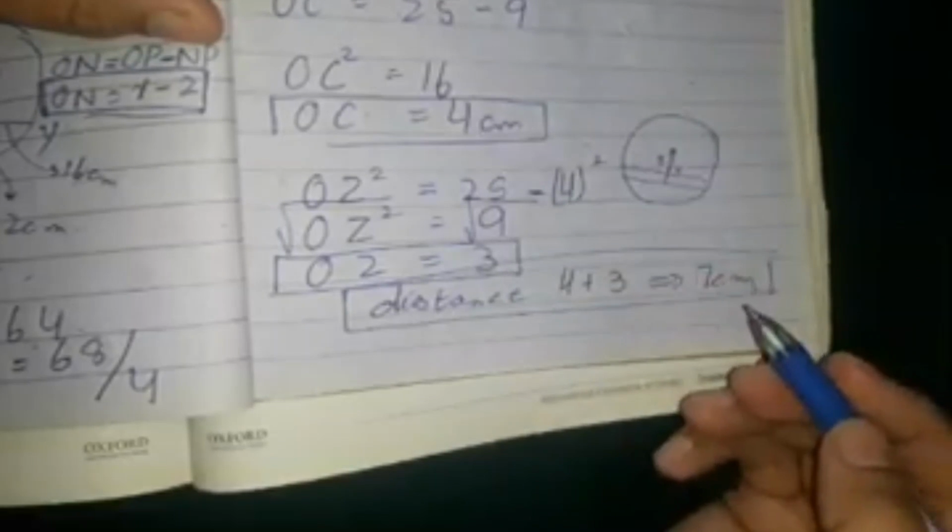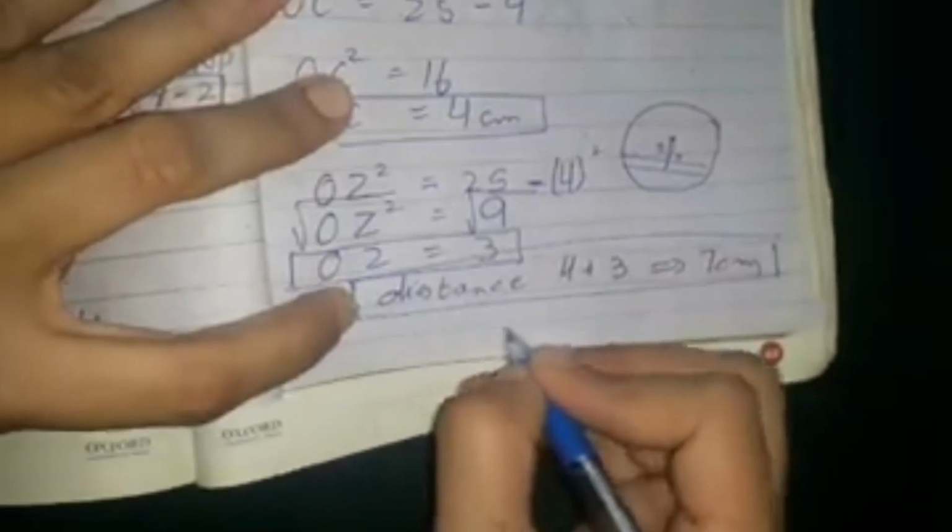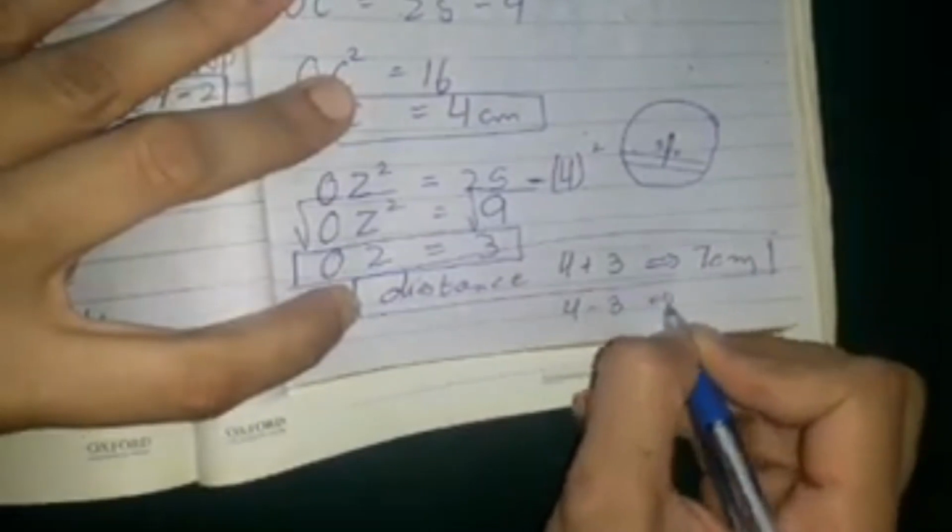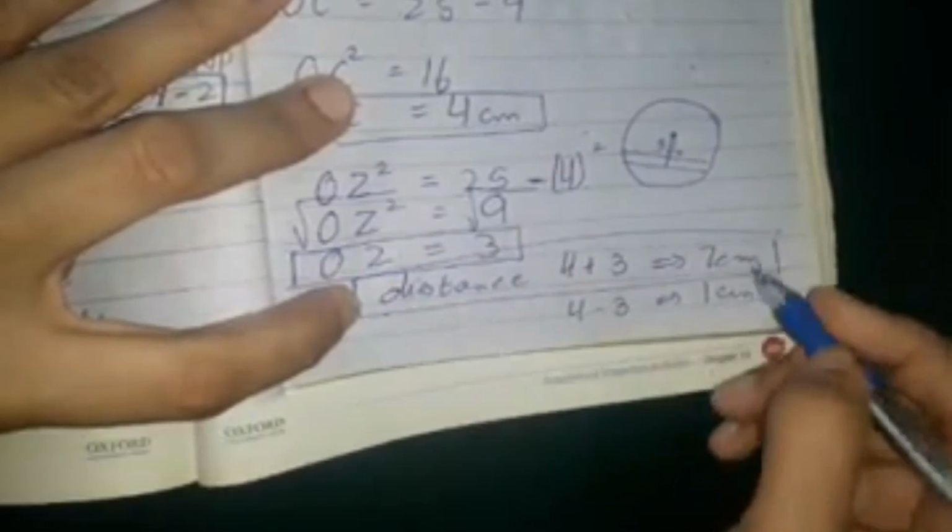So what is the distance in this case? It will be the distance 4 minus 3 is equal to 1 centimeter. So there are two answers, 1 centimeter and 7 centimeter.